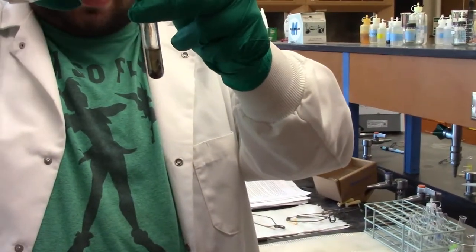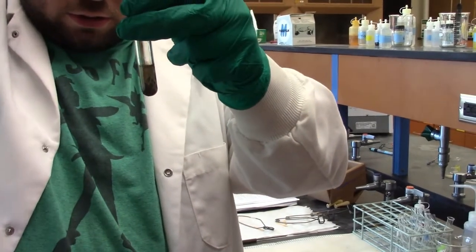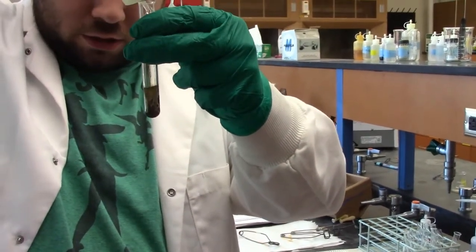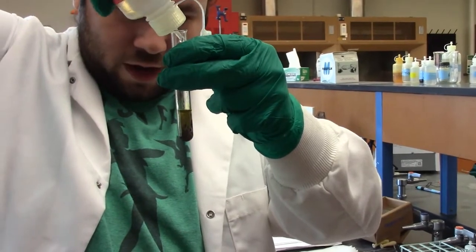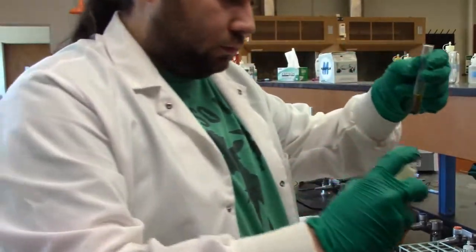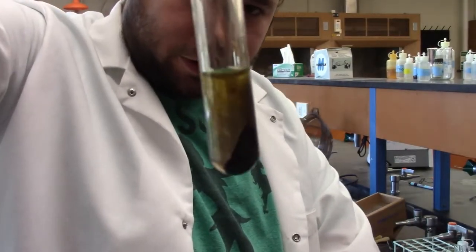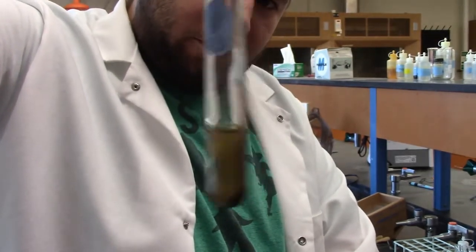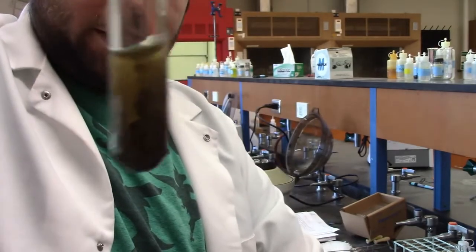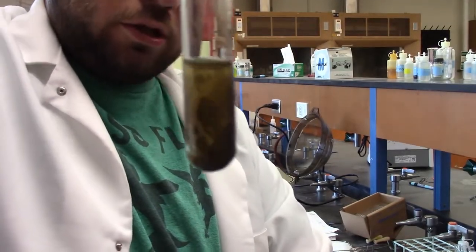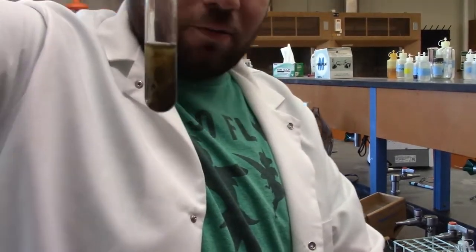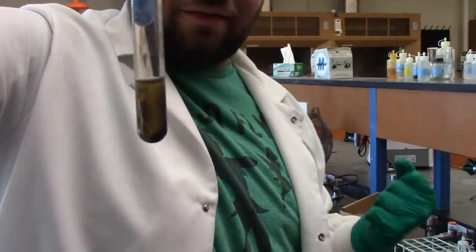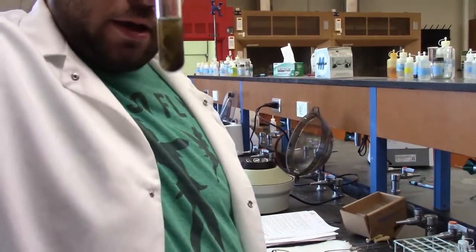So 5 more drops of this. 1, 2, 3, 4, 5. If you look closely, we've got a yellowish solution sitting on top. Give it a good shake, mix it all in there. And we go back to our dirtyish solution with the black precipitate at the bottom. So this is just to help precipitate whatever's left in there out so we can get as much as we can out of this. So I'm going to go put it in the hot bath, and we'll see you in a little bit.